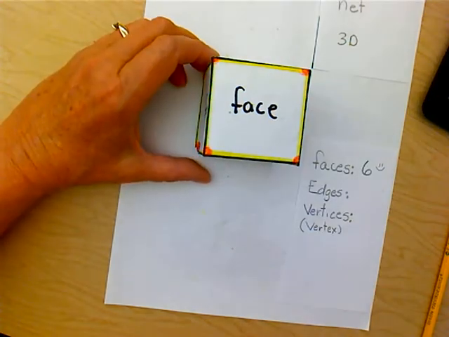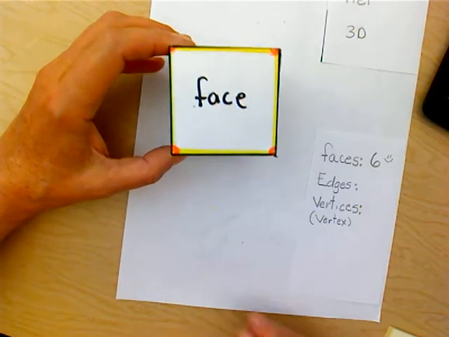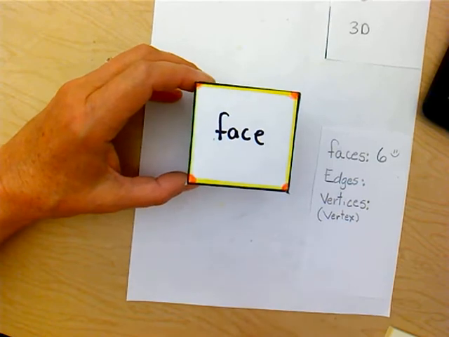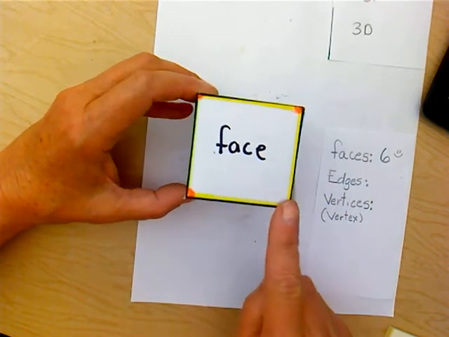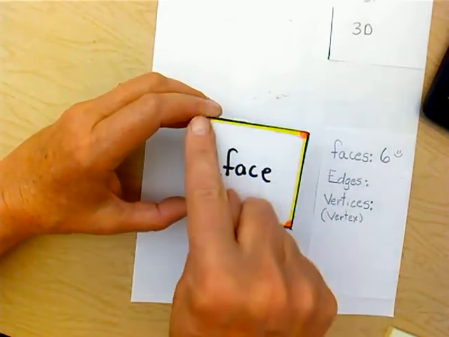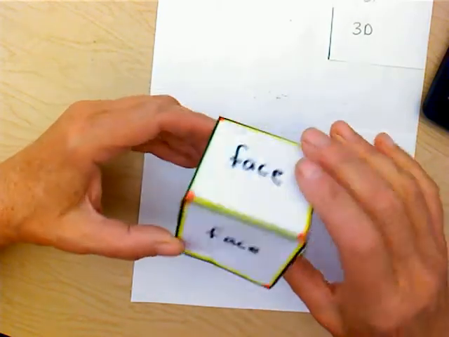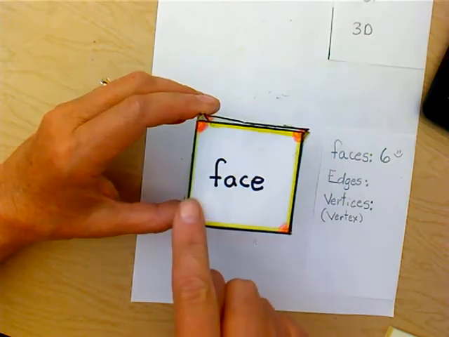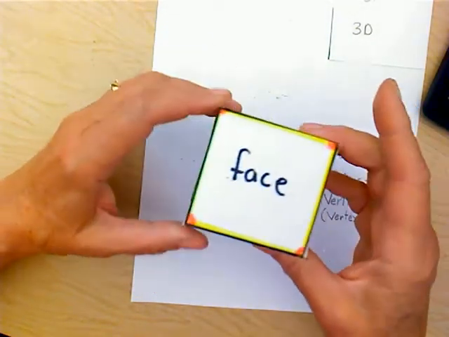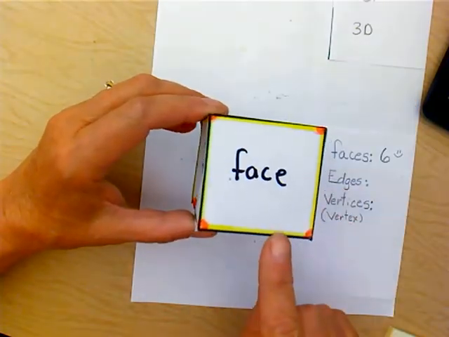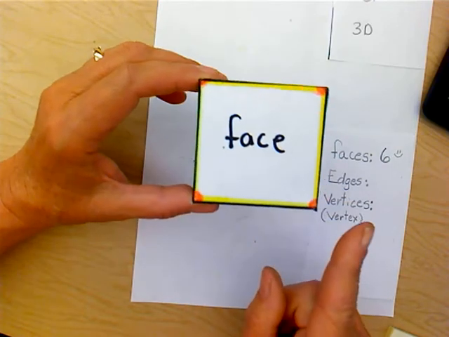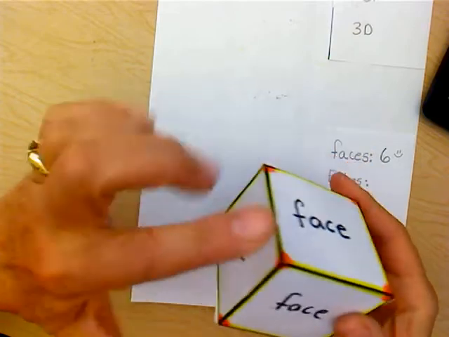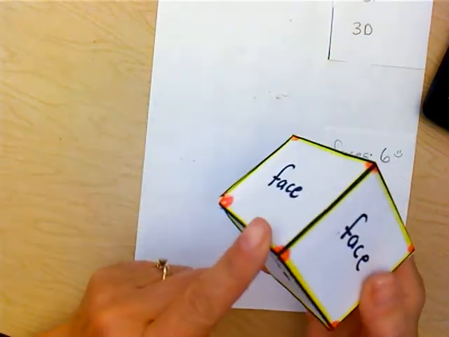Here we go. I got to make sure that I don't double count those edges because it's very easy to do. 1, 2, 3, 4. That covers the top. Now I'm coming down to do the bottom. 5, 6, 7, 8. I'm going to go back to the top. And now I don't want to double count those edges because I've already counted those. 8, 9, 10, 11, 12.